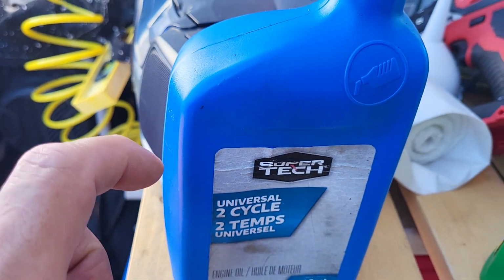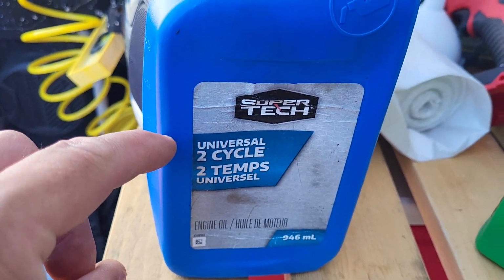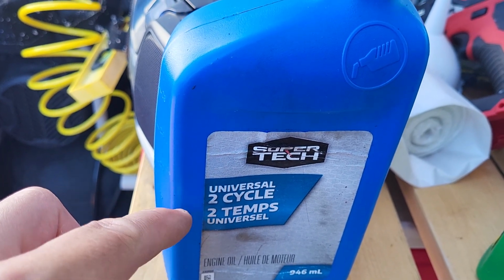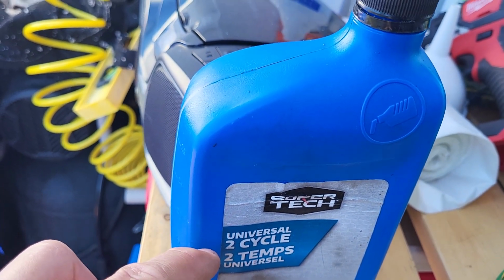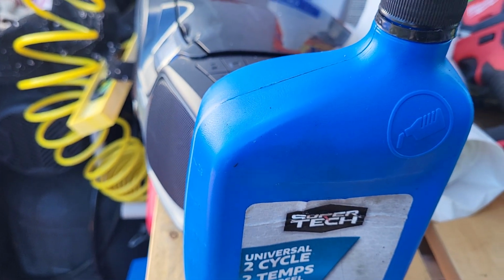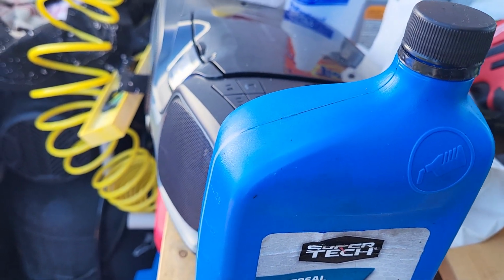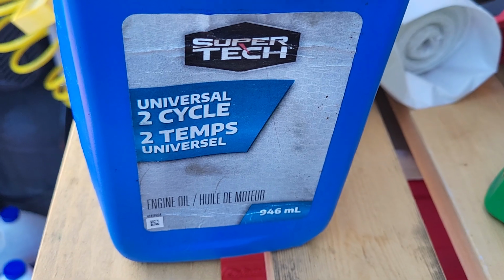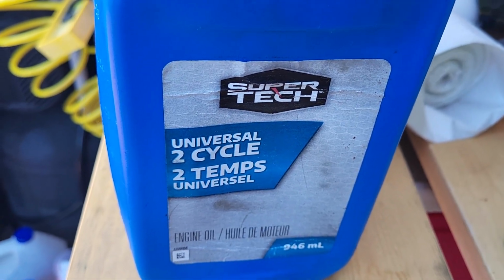I only recommend using this if you are rebuilding your engines and getting them started for the first time, to ensure that your engine runs. If you're going to be doing it all the time, then I would highly suggest using the actual manufacturer's suggested 2-cycle engine oil. Now let's get to the math.